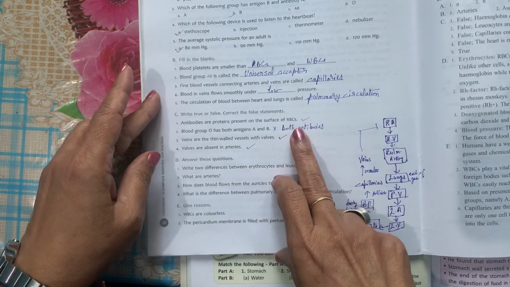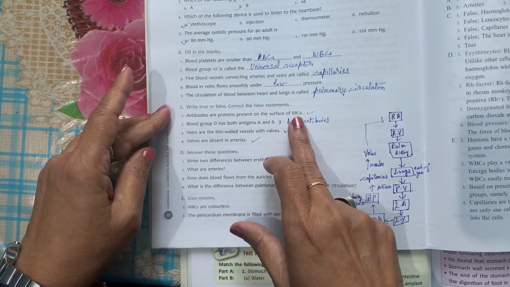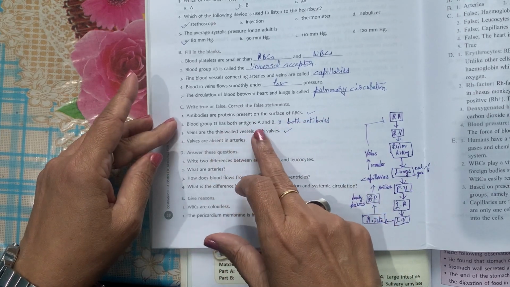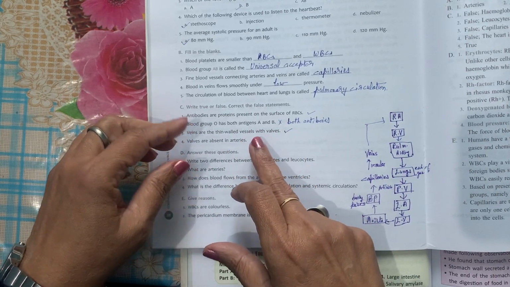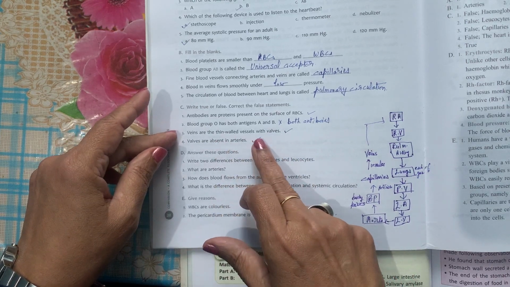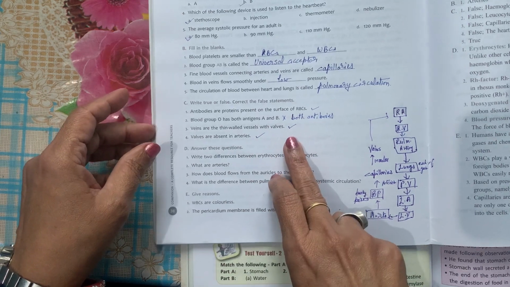Right, true or false? Collect the false statement. Antibodies are proteins present on the surface of RBCs. Yes, it is correct. Blood group O has both antigens A and B. It is wrong. Blood group O has both antibodies. Veins are the thin-walled vessels with the walls. Yes, veins are thin-walled vessels with the walls.